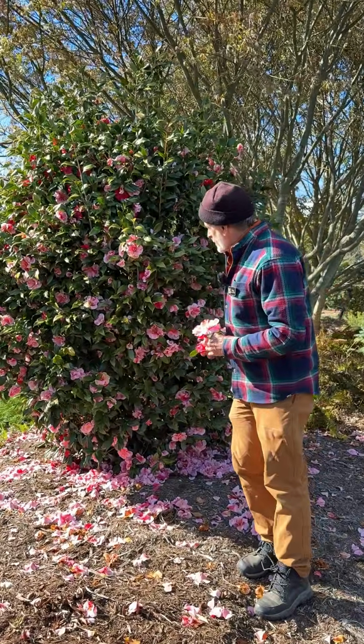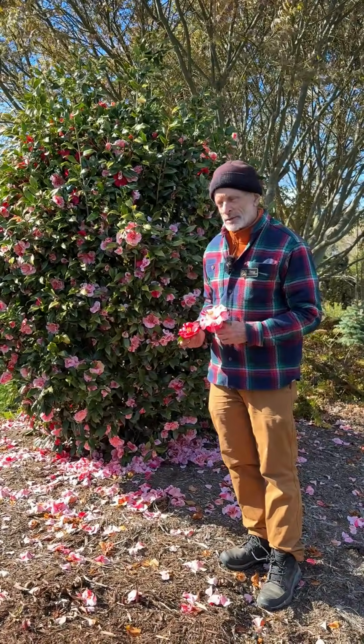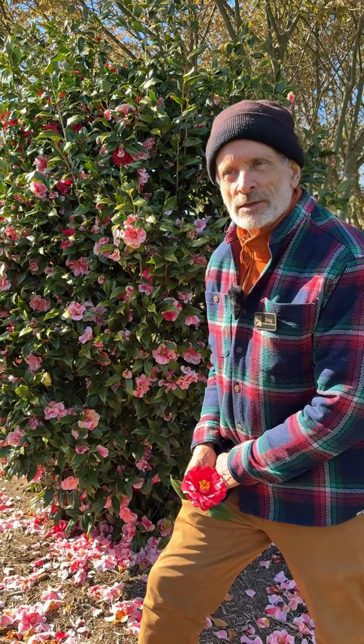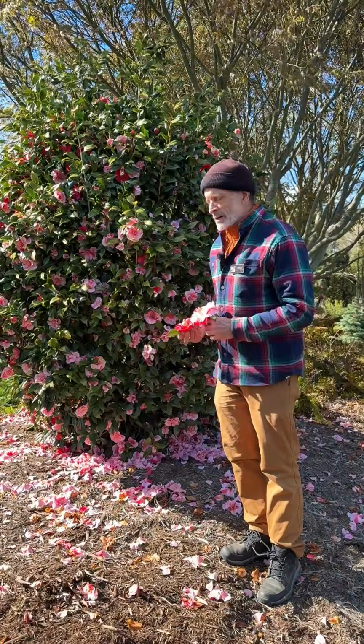I'm standing in front of a beautiful Camellia japonica. It has the cultivar name of Yours Truly. Not me, but the cultivar name is Yours Truly.